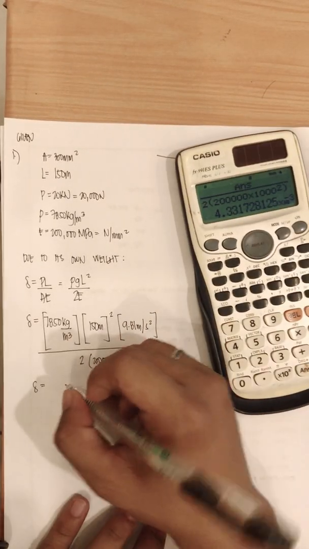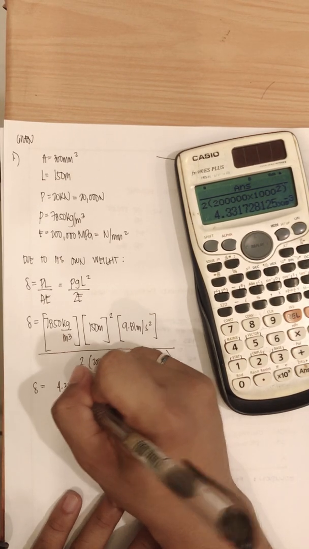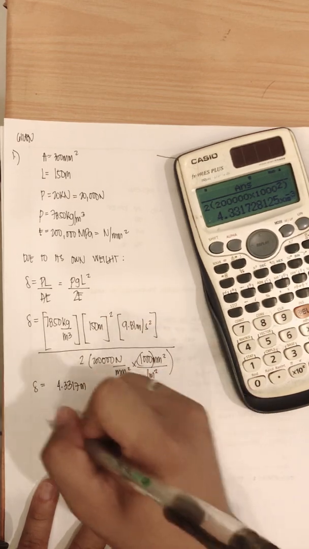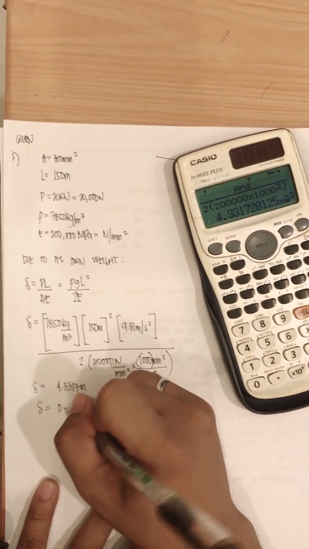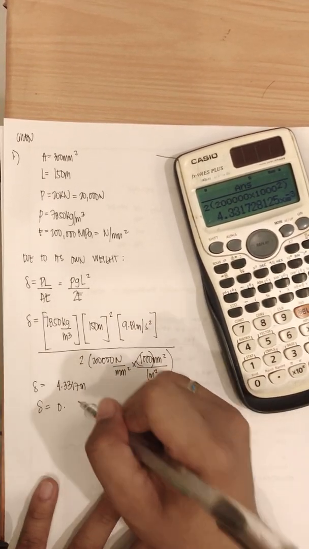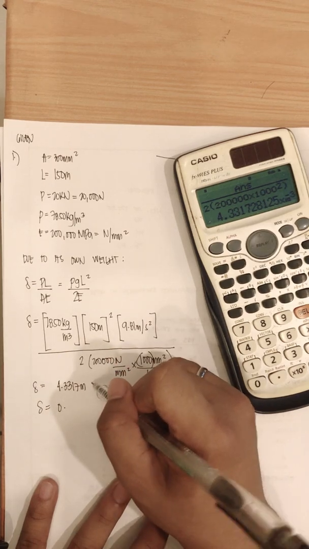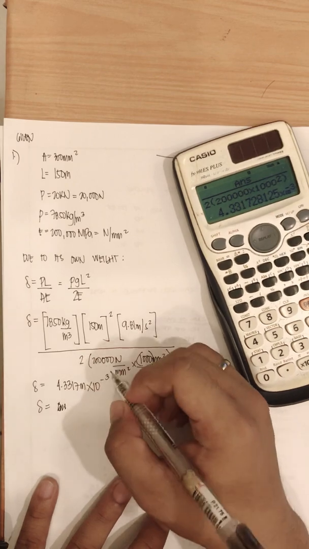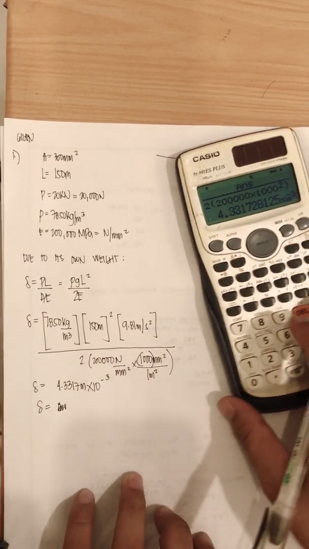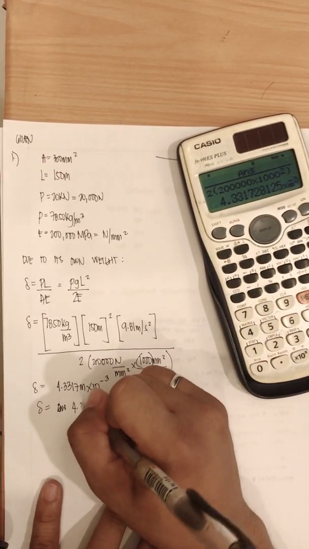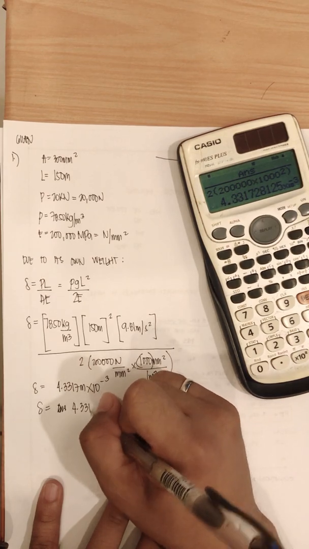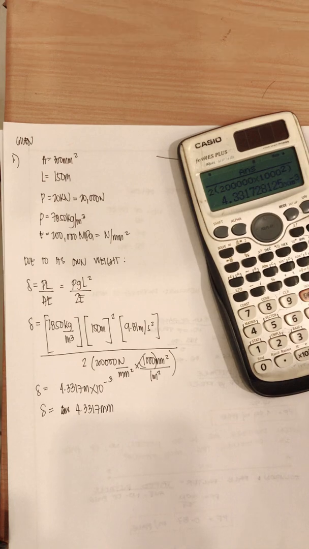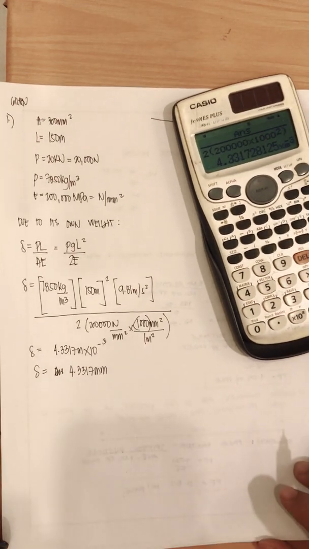So total deformation in meters is 4.3317 times 10 to the negative 3 meters. If we convert that into millimeters, it is equivalent to 4.3317 mm. So that is the deformation due to its own weight.